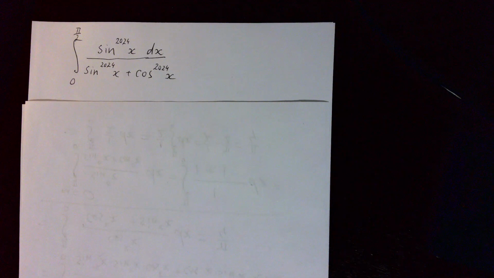What is interesting about this problem? We see three numbers here: 0, pi over 2 and 2024. Of course, 0 and pi over 2 are common numbers, nothing extraordinary here, but 2024 is some big number, and how to deal with it?